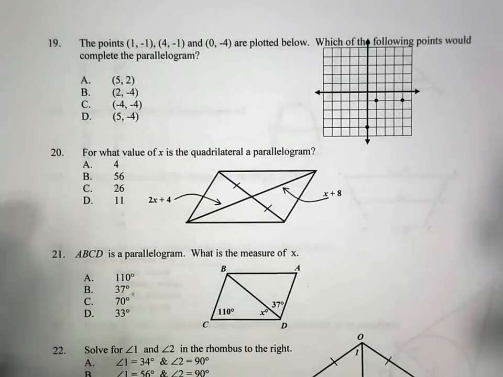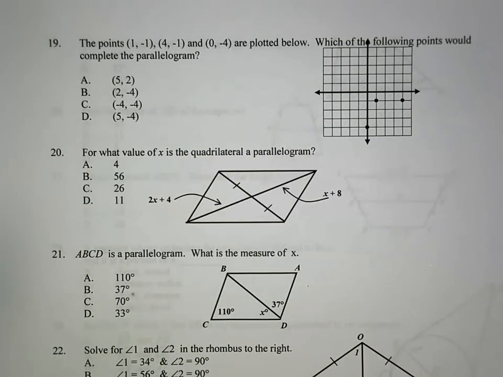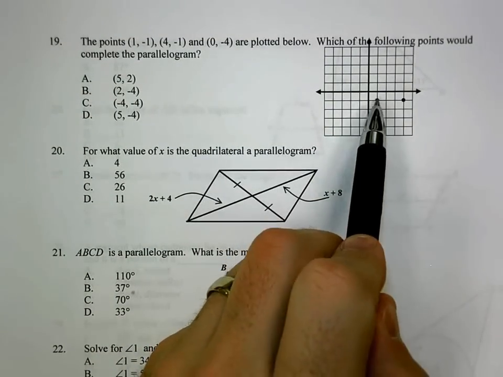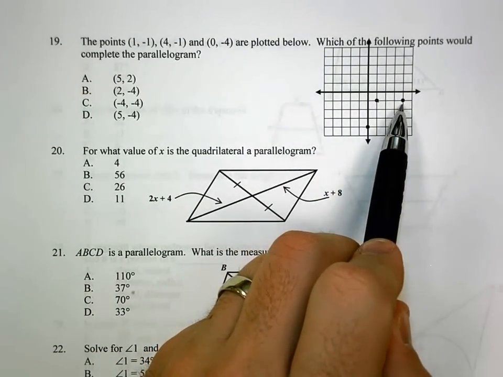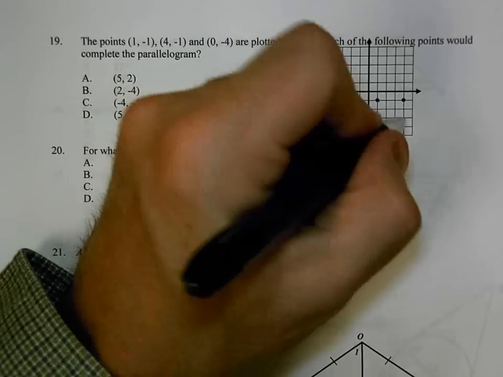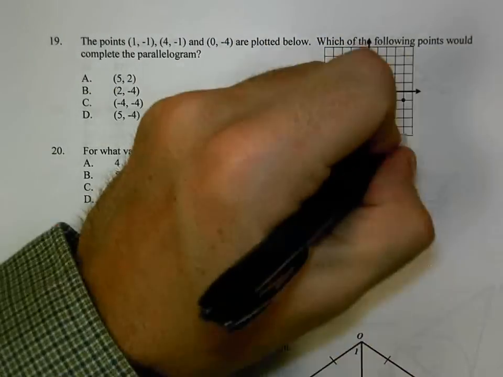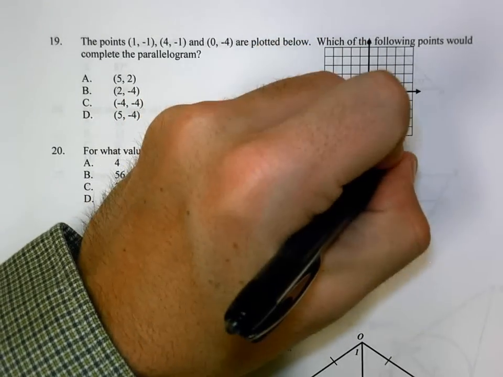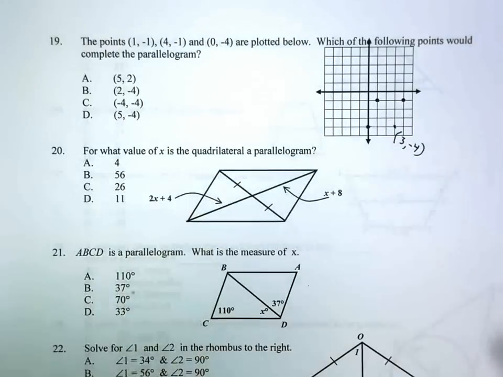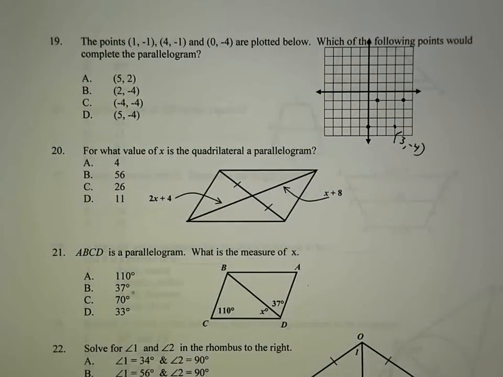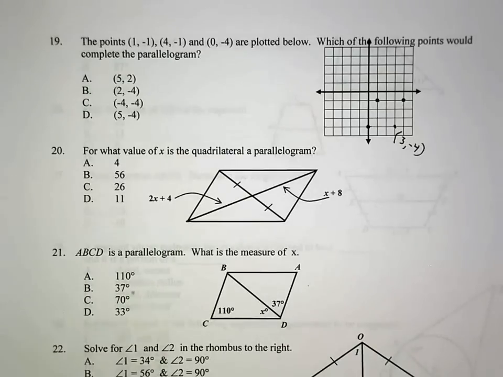Number 19, we have our points plotted. We're looking for which would make a parallelogram. Now in this problem, typically the first thing we try to do is I notice, well, okay, I go over 3 points to get to this one. I'm going to go over 3 points to get to this one. Okay, that makes a parallelogram. That's good, and we can even see that the coordinates here would be 3, negative 4. We then go and look at it, and that's not one of our answers. Well, that doesn't mean we pick a point next to it. It doesn't mean 2, negative 4 works, or even 5, negative 4.